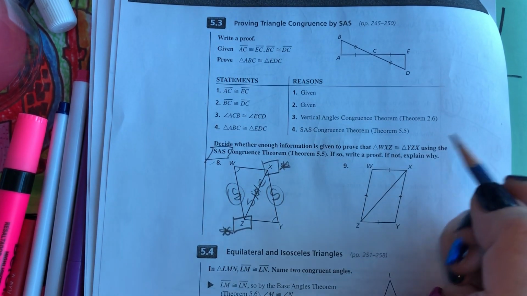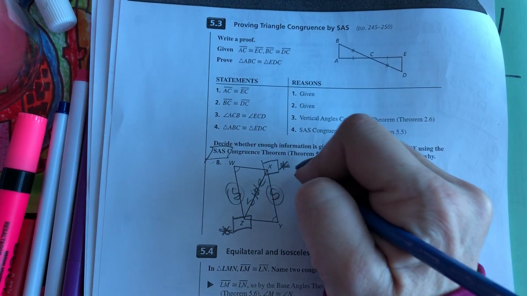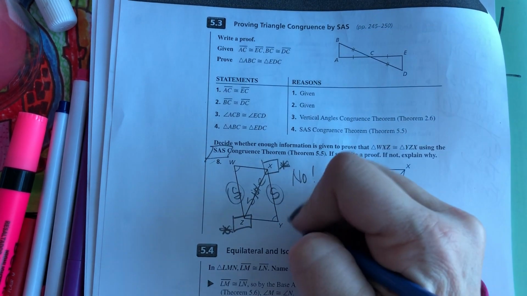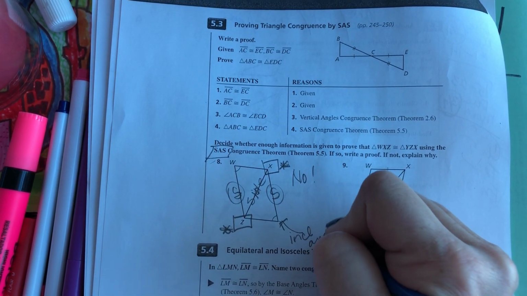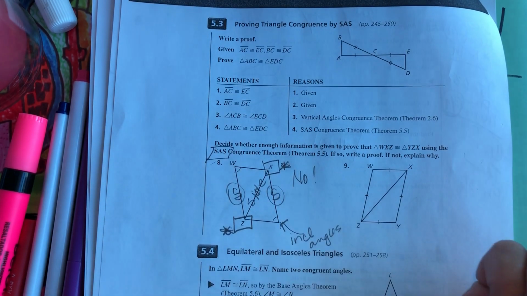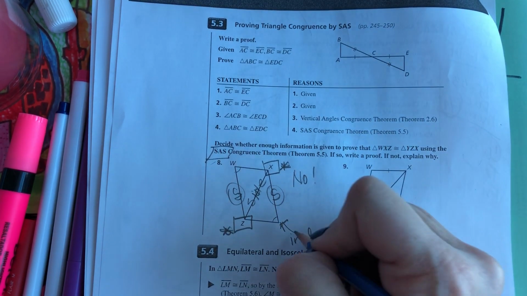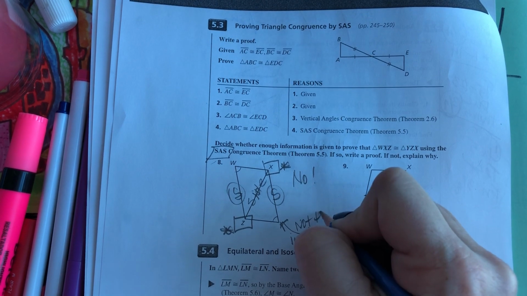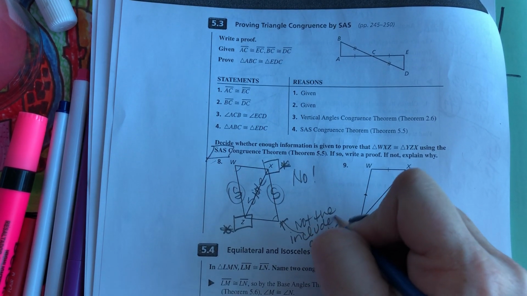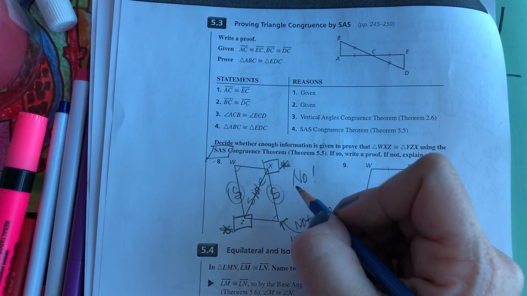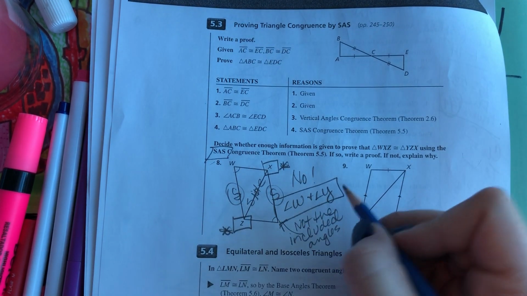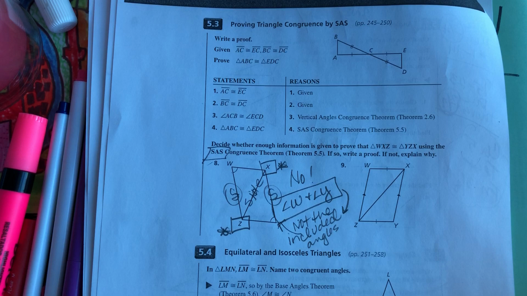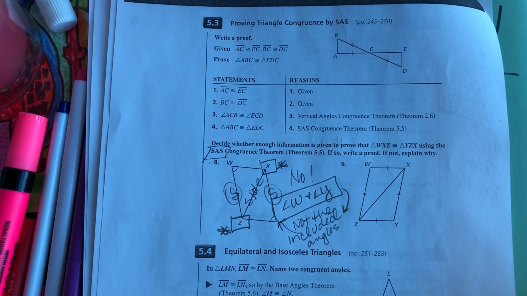So in this one, can we do it? No. W and Y would be the included angles, and they're not in between. No, these are not the included angles. That's what we want to say. Angle W and angle Y, it's no help knowing that they're congruent because they're not the included angles.